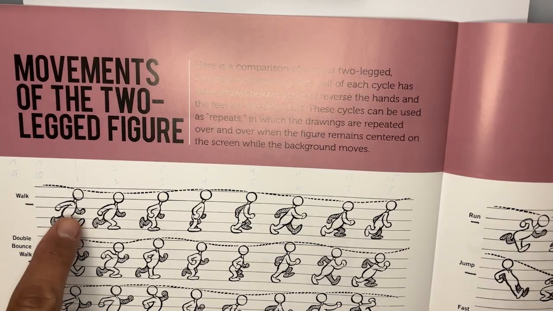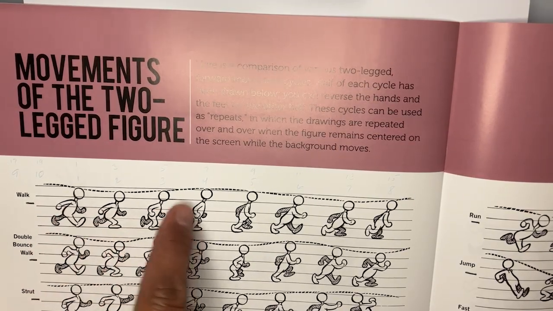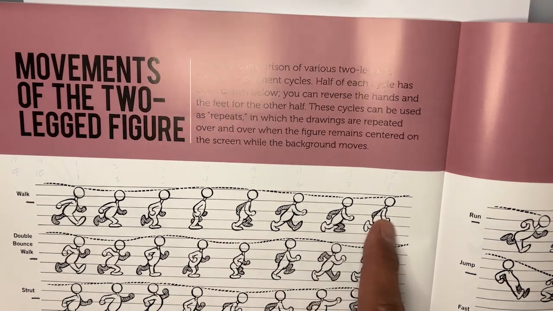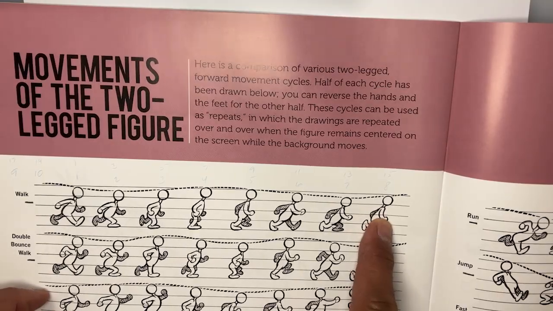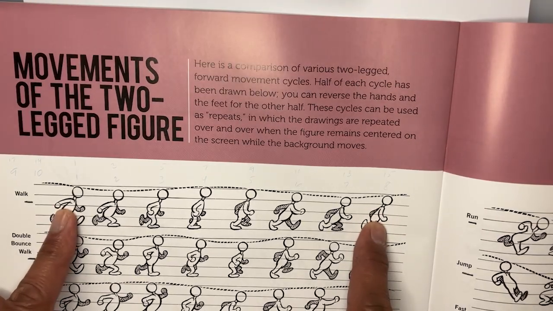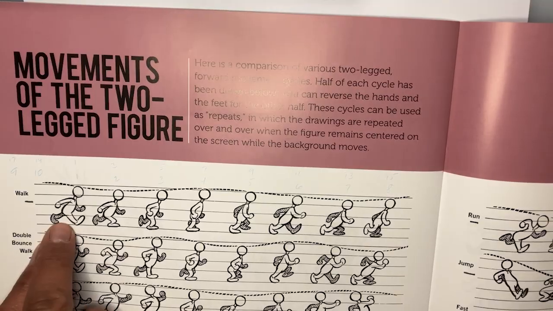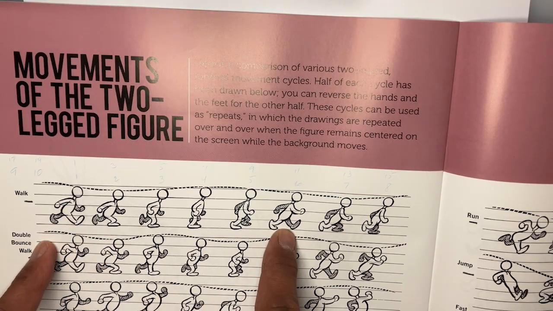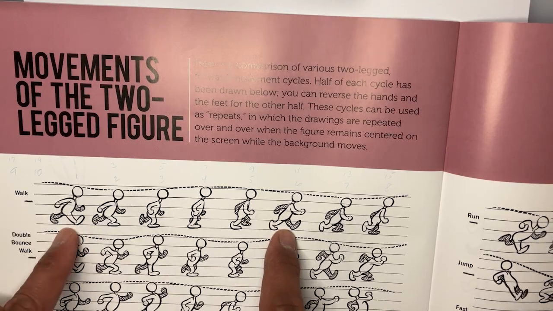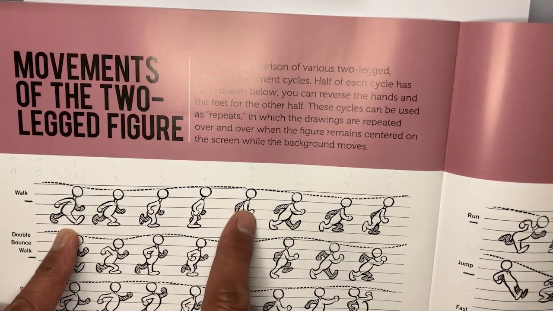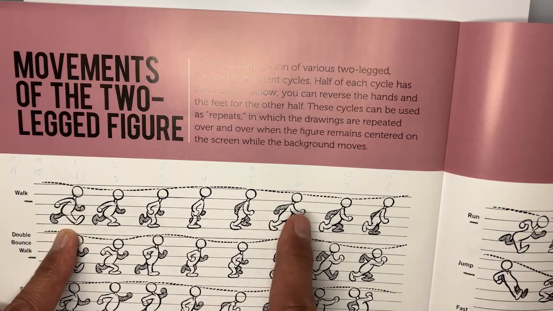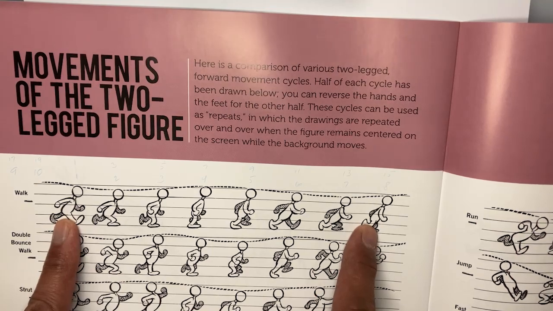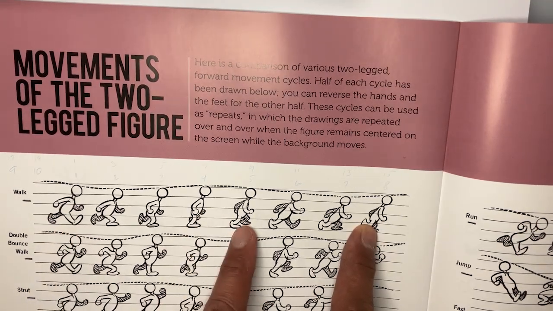So I've numbered these. This is number 1, 2, 3, 4, 5, 6, 7, 8. Now what's missing are the in-betweens between this and this, which would be 9 and 10. Notice this drawing is just like this drawing, but reversed. And to get to this drawing, there are 1, 2, 3, 4 in-betweens, which means you need 4 in-betweens to go from this back into this one. So here's the first 2. The second 2 would be just like this, but reversed.